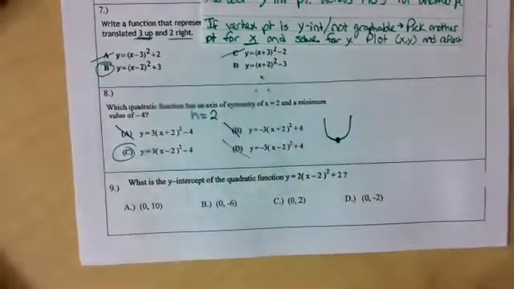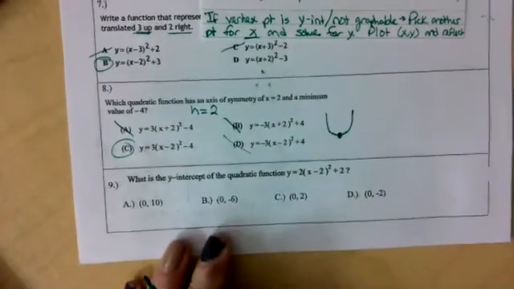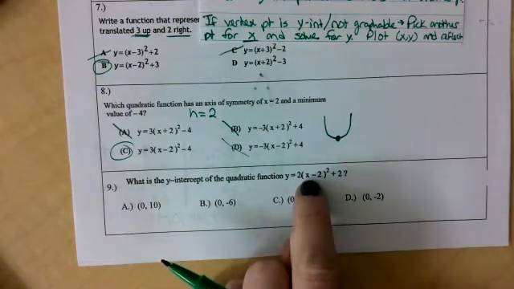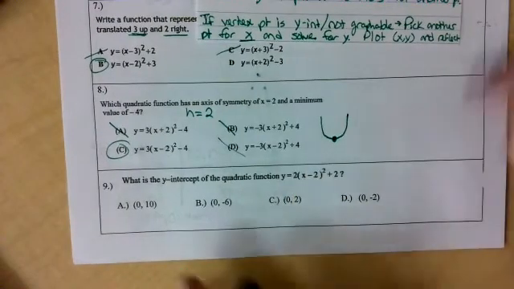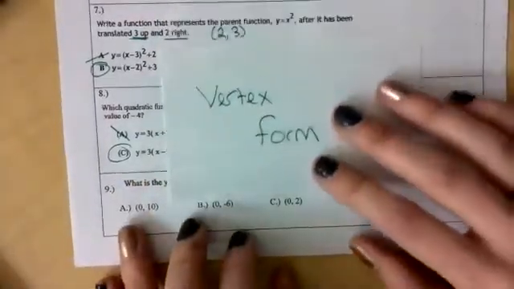C would be our only result there. What is the y-intercept of the quadratic function? So here we would want to plug 0 in for x, solve for our y. You can do that. All right, so hopefully this clears up any questions with vertex form.